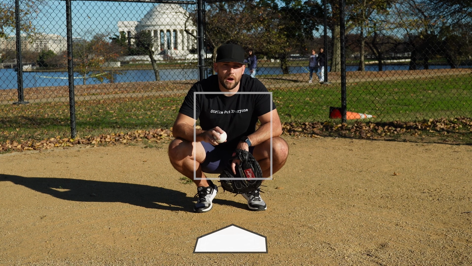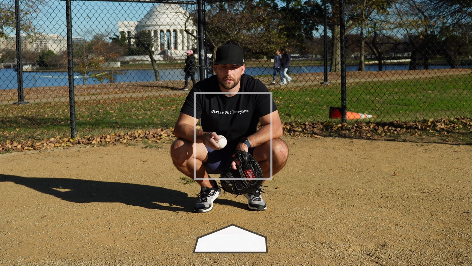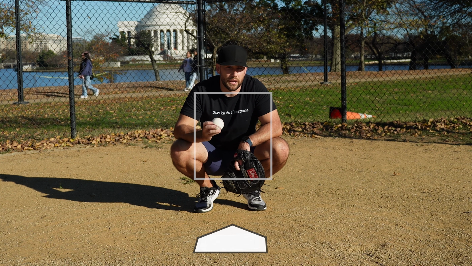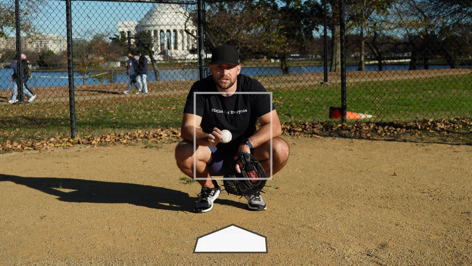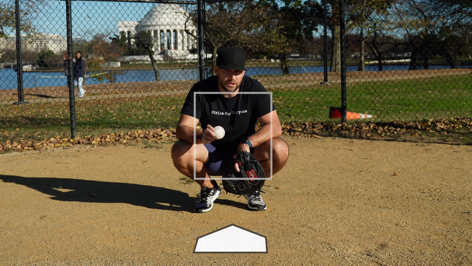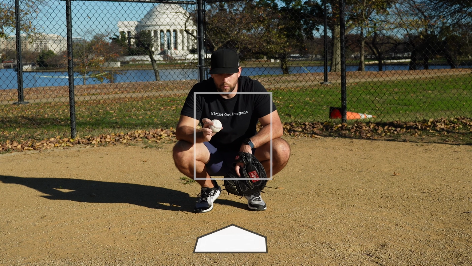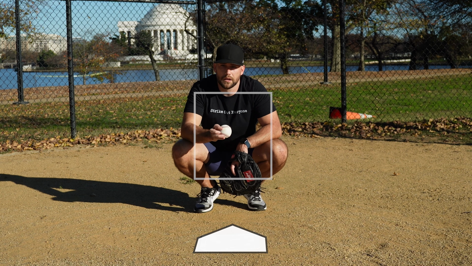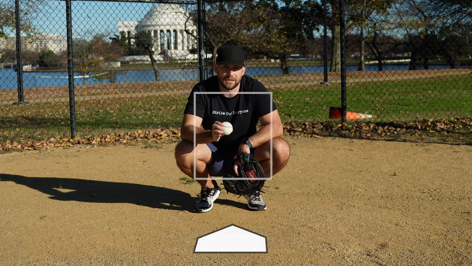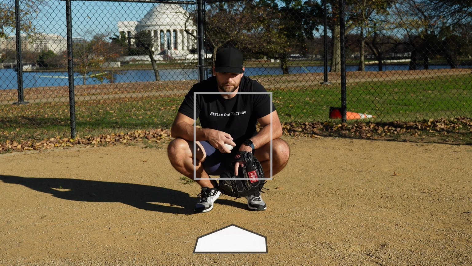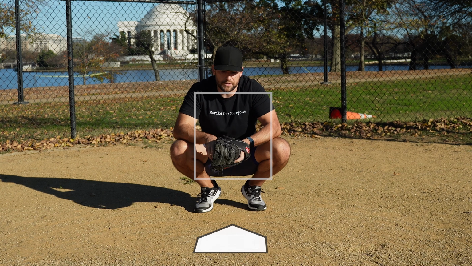Okay, so let's talk about how to cut up the plate to be most effective based on the count. So basically, if you're a coach and you want to learn how to teach your kids how to call pitches, which I really think kids should call their own game, not coaches, then what you should do is explain that an easy way to start this is to say that each count sort of corresponds to a different slice of the plate.